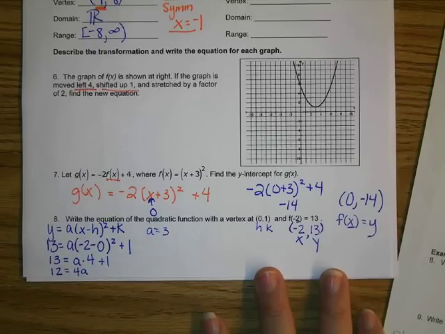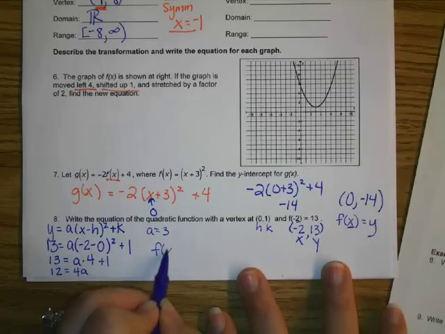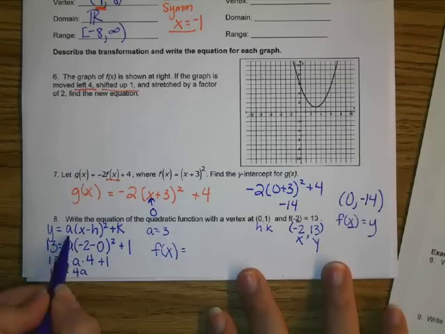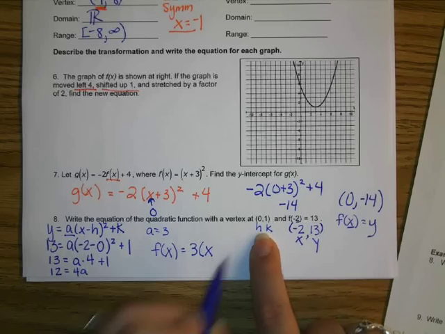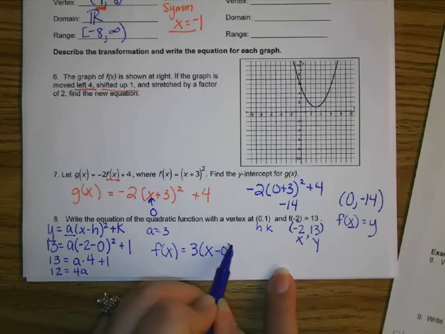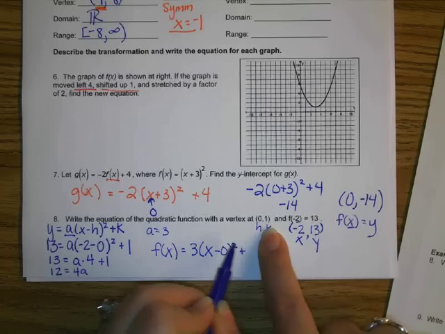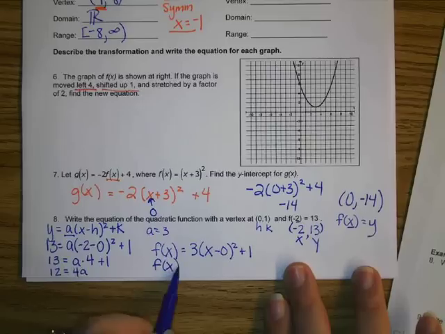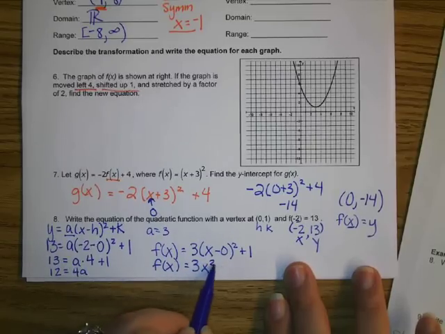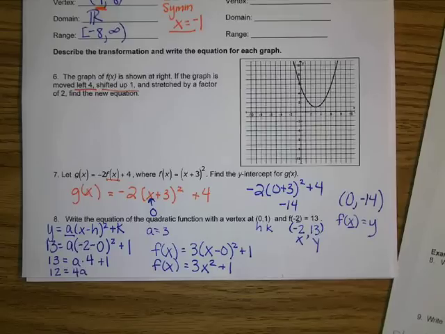So now I can rewrite my equation as f of x equals, a is 3, and I have (x minus h) squared plus k is 1. And I can simplify this because x minus 0 is just x squared plus 1. So that is our function.